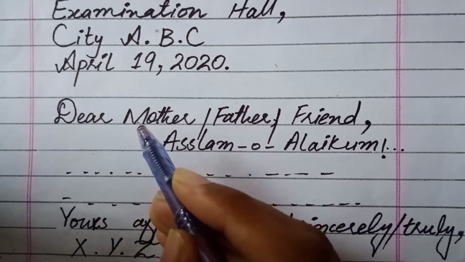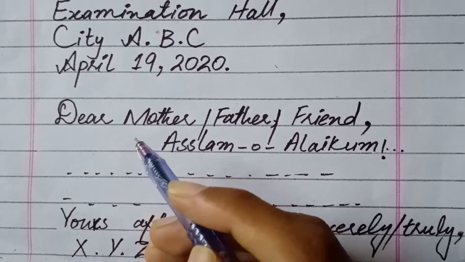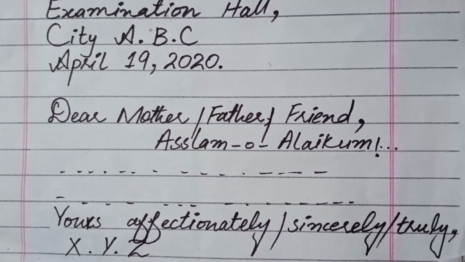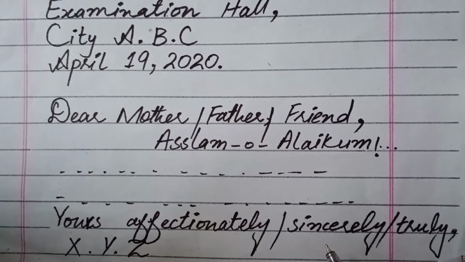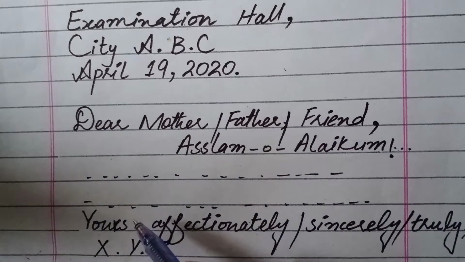Now come to the tail of the letter. Like the head of the letter, you have to write the tail of the letter at the left side of the page. Here you will write yours affectionately, yours sincerely, yours truly. Mostly students write here apostrophe s, yours affectionately, but that is wrong.